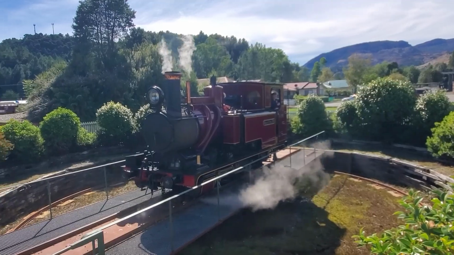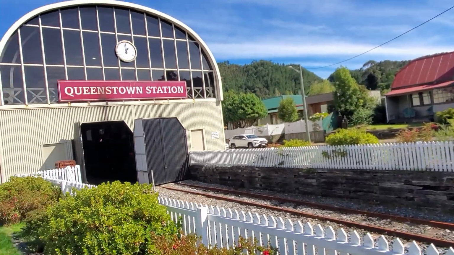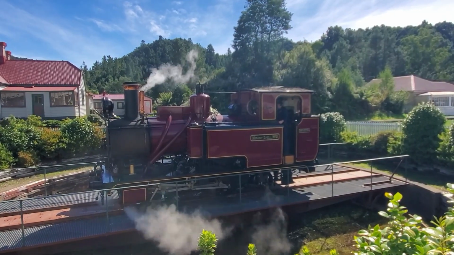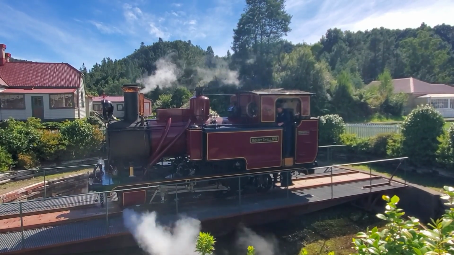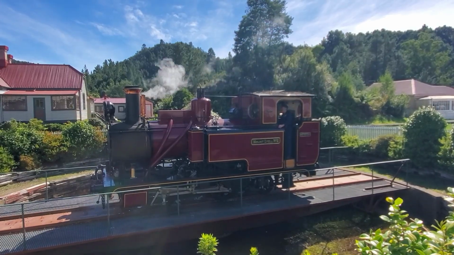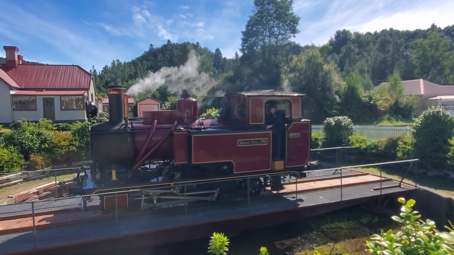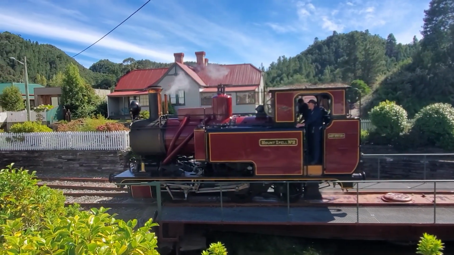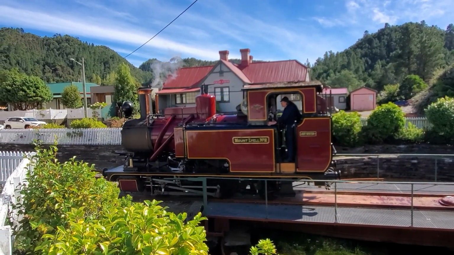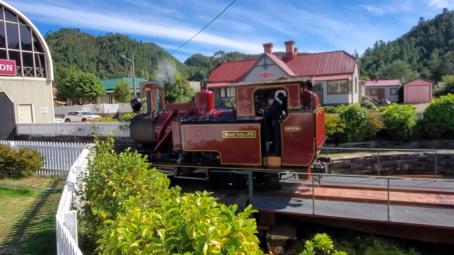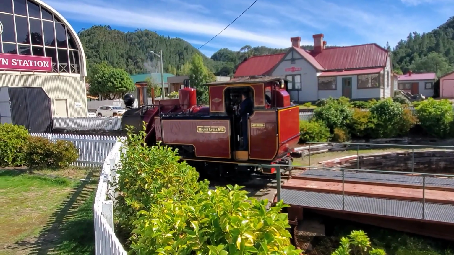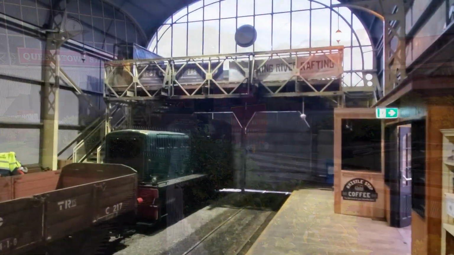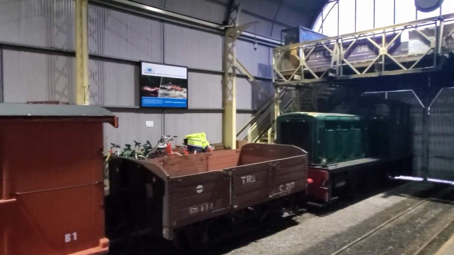The Wilderness Railway at Queenstown Station. Whoa! It is amazing. We've just come off an amazing bus trip down from Derwent Bridge, just a normal passenger bus, and I've caught this train before. No, it's amazing. Phenomenal. So this is where the West Coast Wilderness Railway carriages sleep.